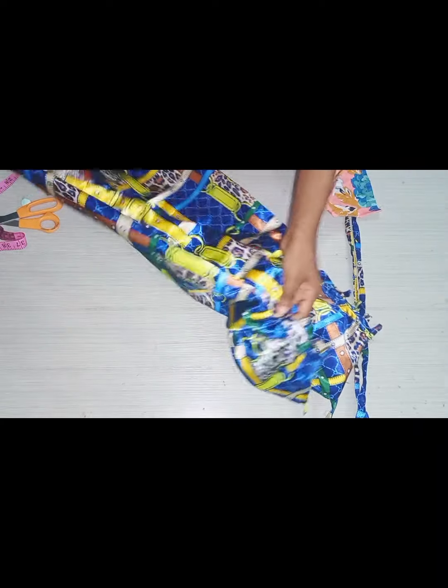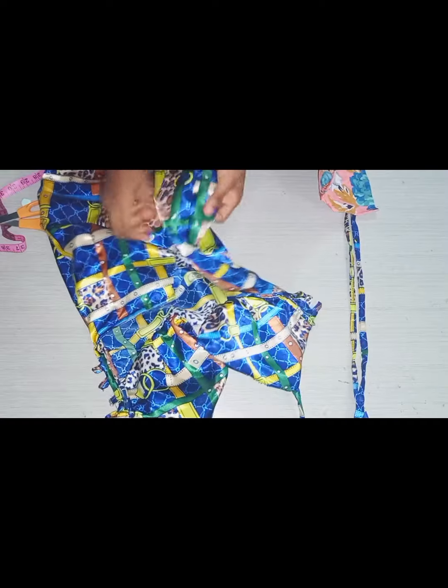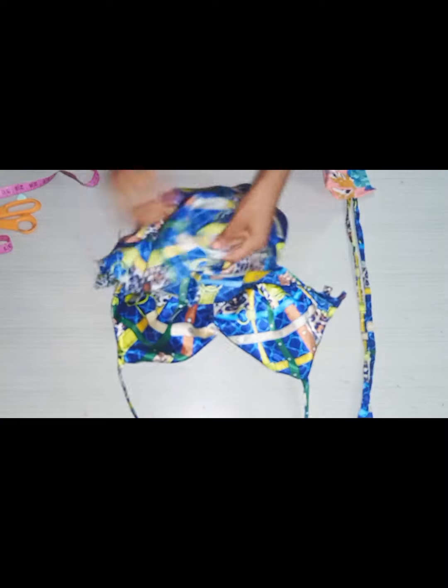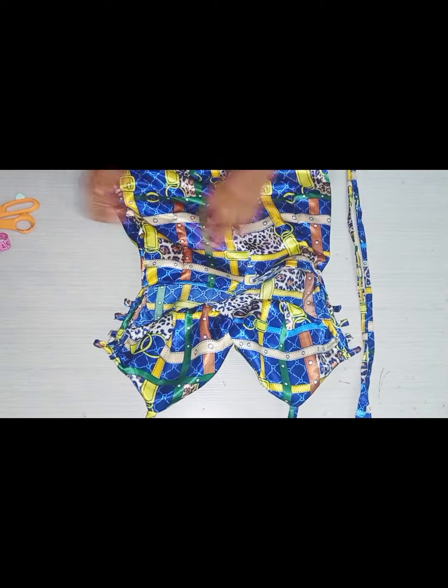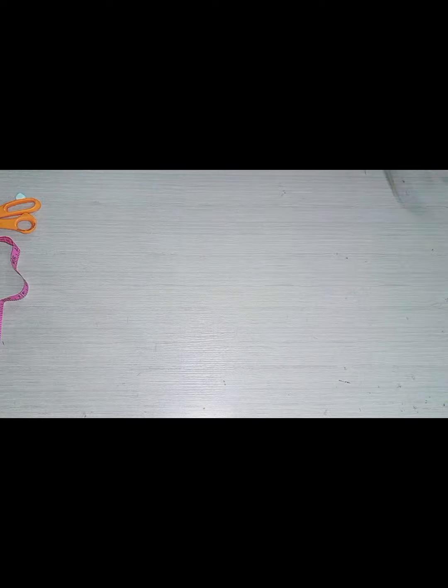After stitching the sides together, I joined the center back of the dress also together, but I didn't stitch up to the waist. From the waistline, I left an opening of about 8 inches to fix my zipper. So this opening is about 8 inches.